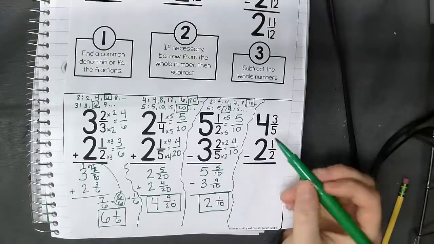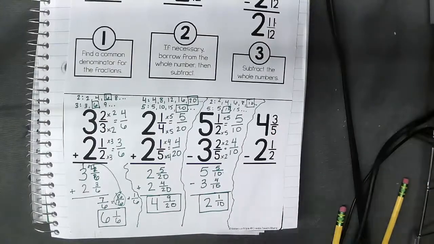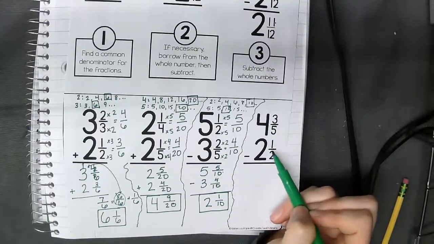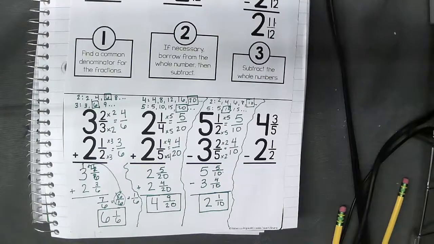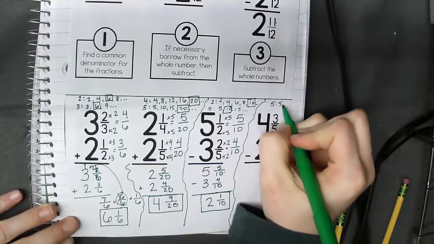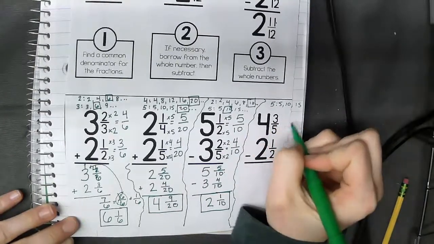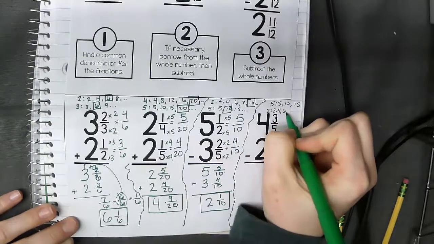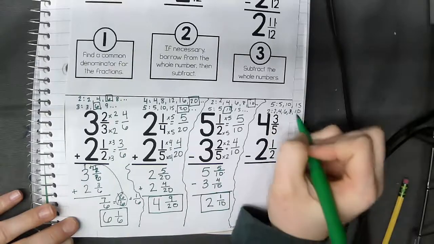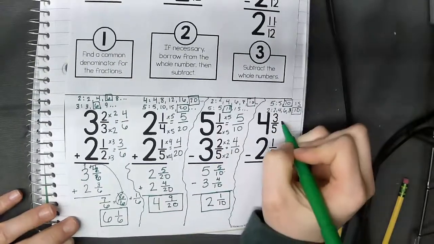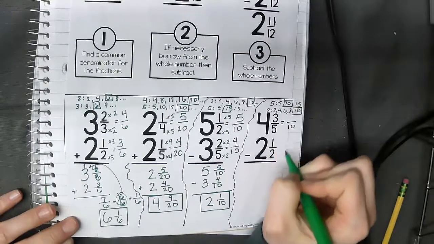So now I will look at my second example. 4 3/5 minus 2 1/2. My first step is to find a common denominator, so we'll list our multiples. 5, 10, 15. For 2, we have 2, 4, 6, 8, 10. I see that they both have a multiple of 10, so I'll convert both fractions.